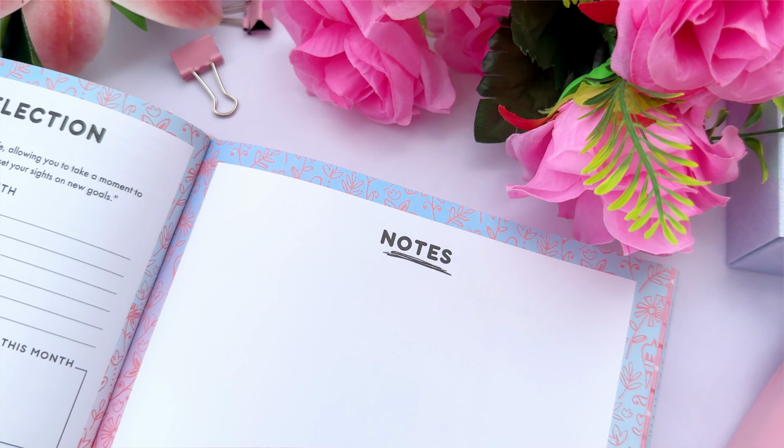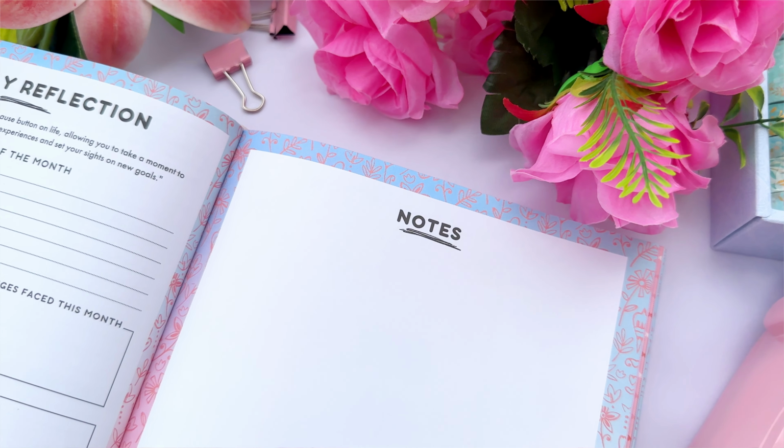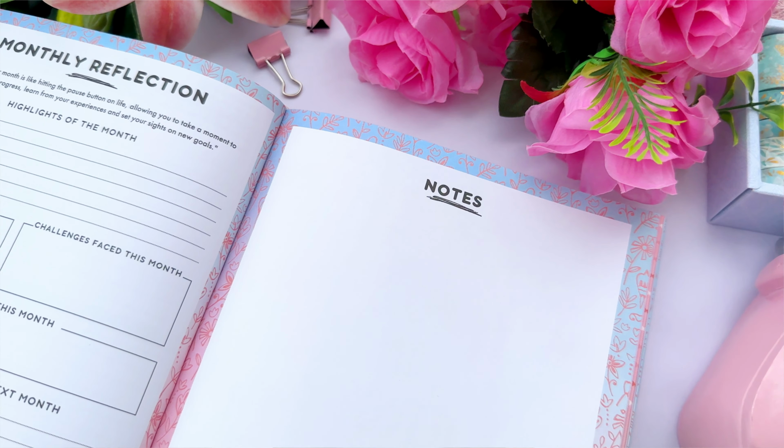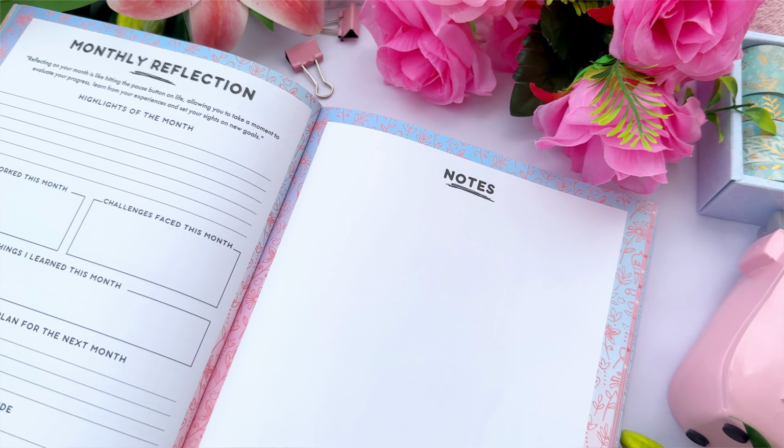Next to that, we have 2 blank notes pages at the end of every single month that will help you customize it in whatever way you want to. You can use it to write down any notes, or you can journal, you can paste pictures, whatever you want to, you can do this. So yeah, that is the end of the monthly pages.